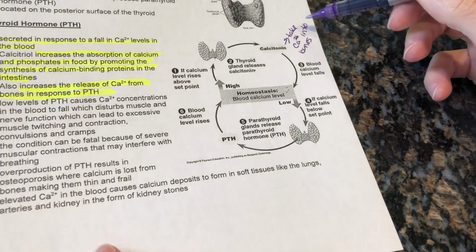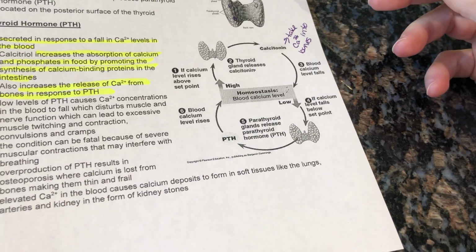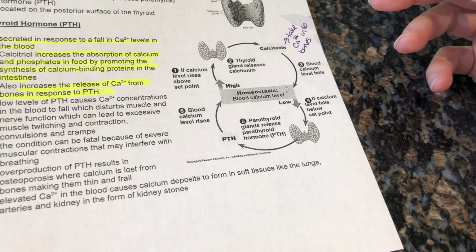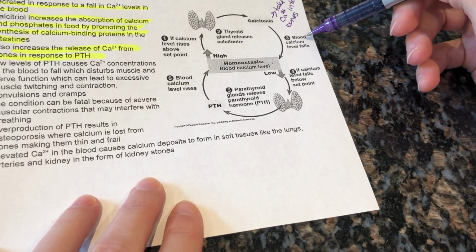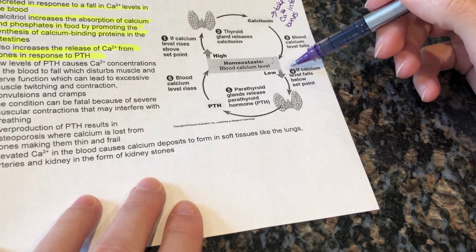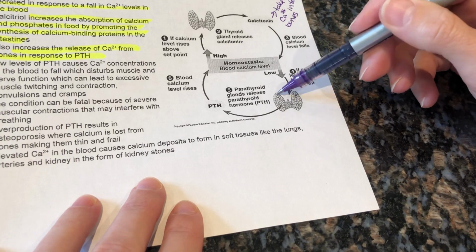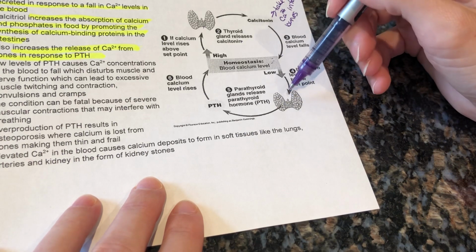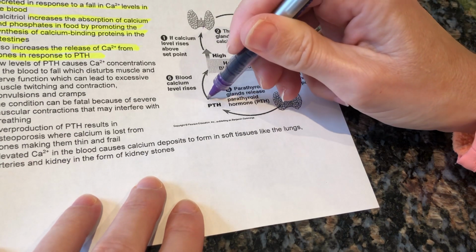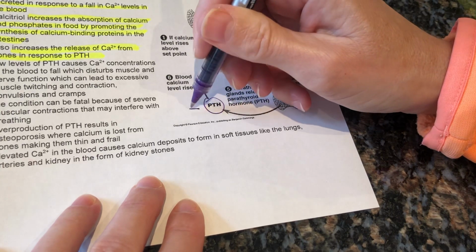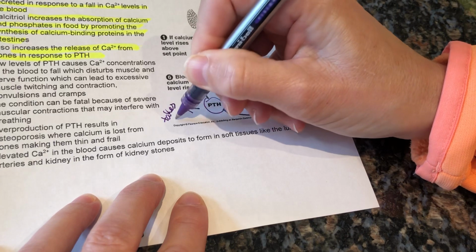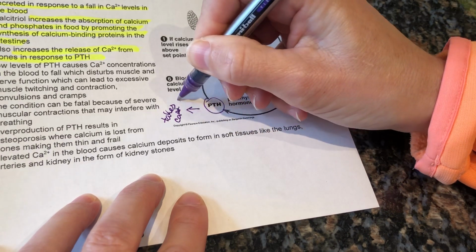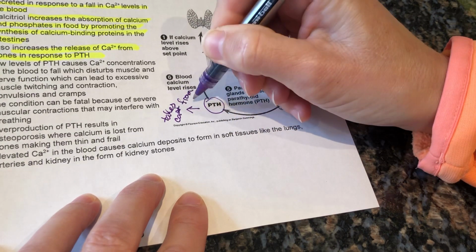You don't need too much calcium in your blood, okay? You need a certain amount, and there's a homeostatic concentration that needs to be maintained. So if blood calcium levels fall, then the parathyroid gland has to be activated. What the parathyroid gland does is it activates PTH, and this takes calcium from the bone, and that balances your calcium levels.